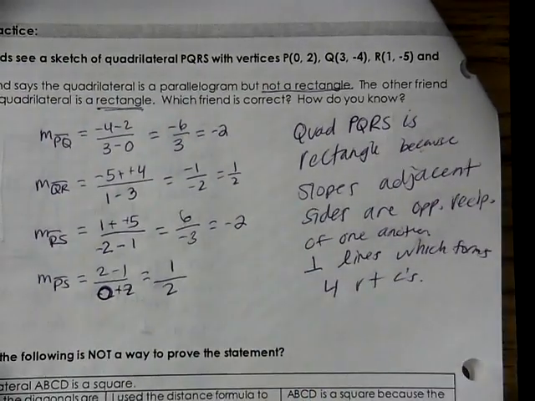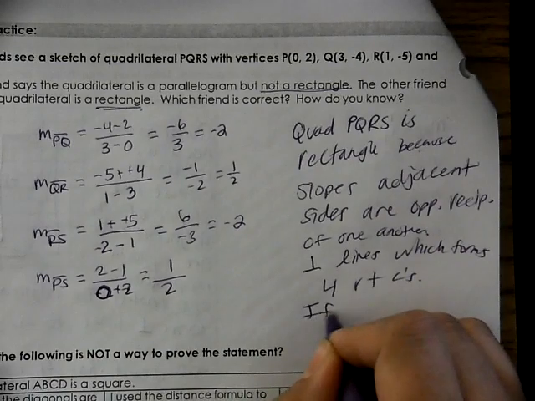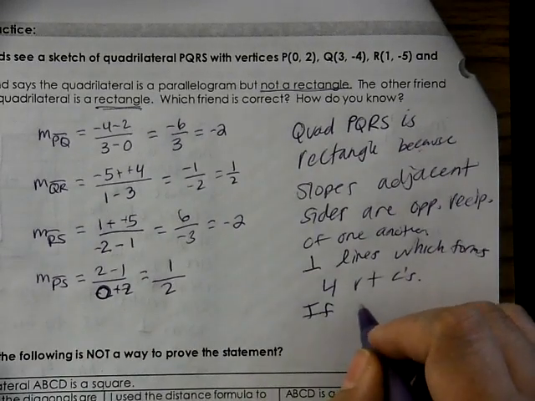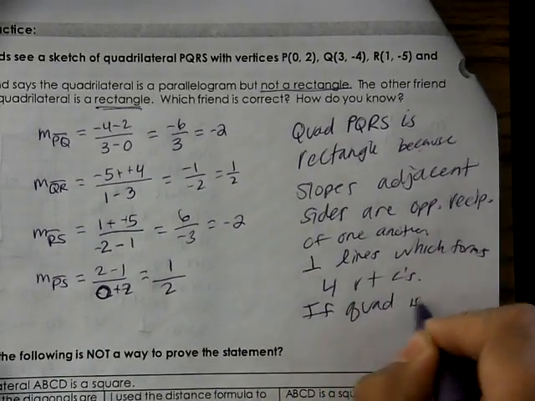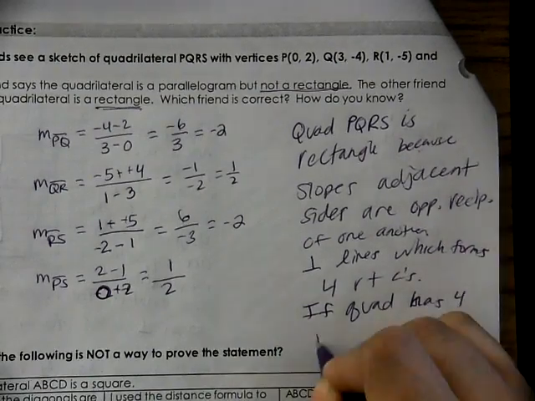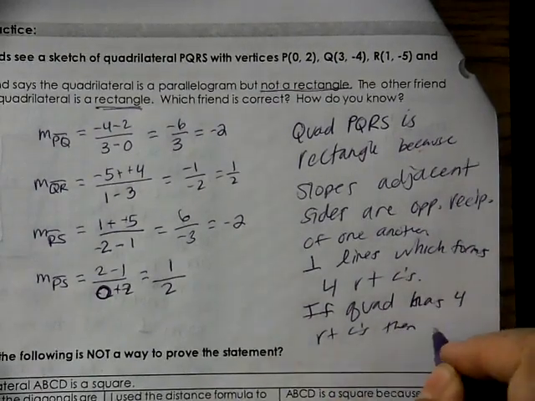Kind of similar to the explanation on the front. And if you again want the if-then statement from your yellow sheet, it says if a quadrilateral has 4 right angles, then it's a rectangle.